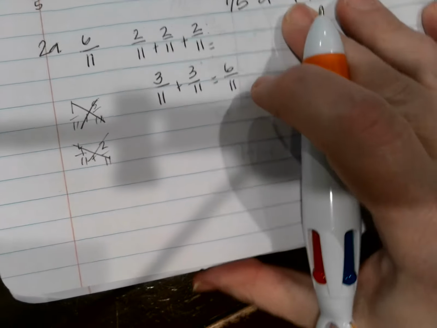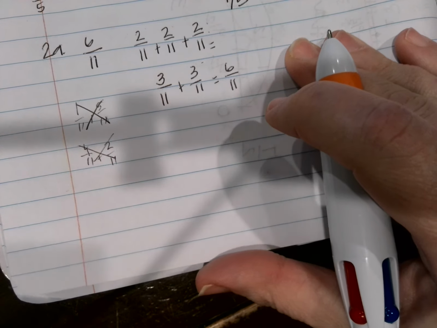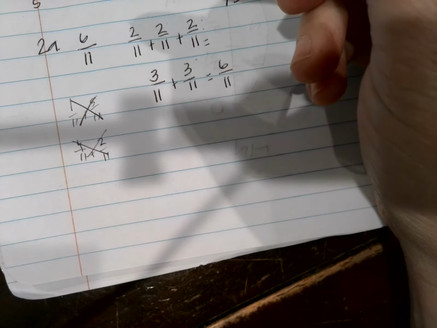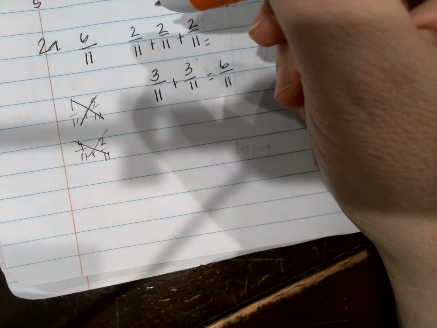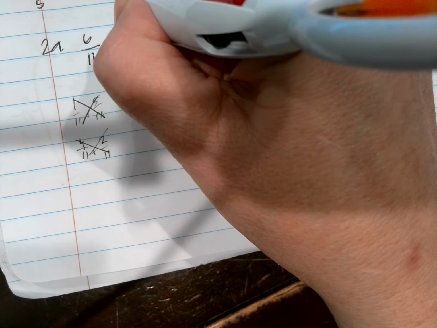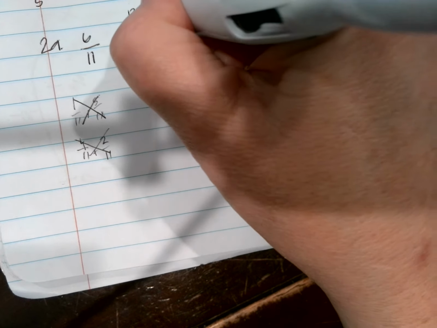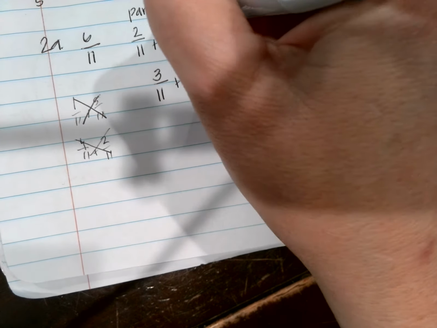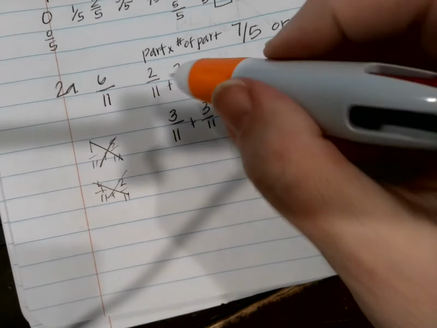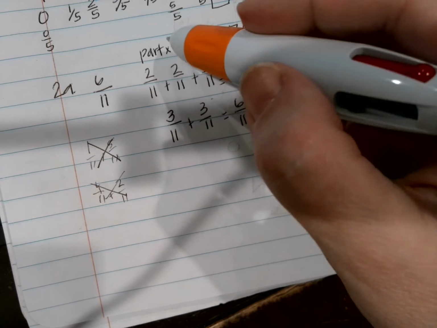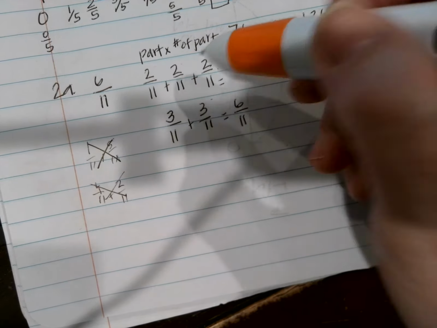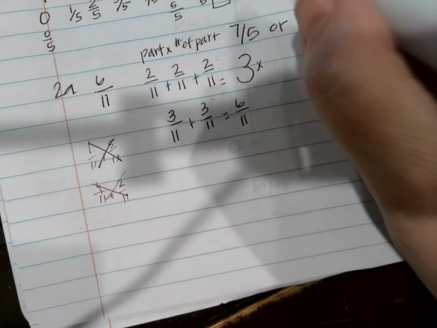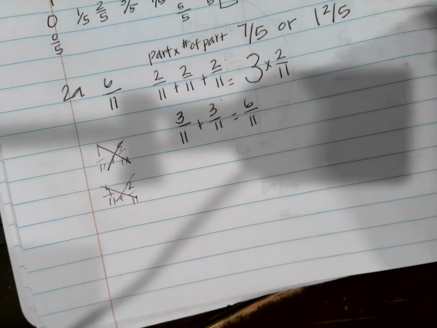We are going to rewrite this as a multiplication problem. So you know that multiplication is part times number of parts. Okay, so here we have 1, 2, 3 parts, and the number in each part is 2/11.